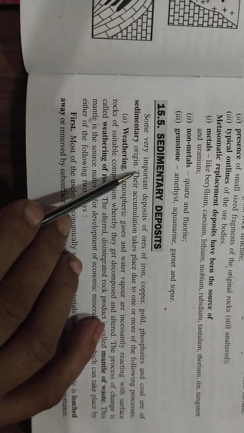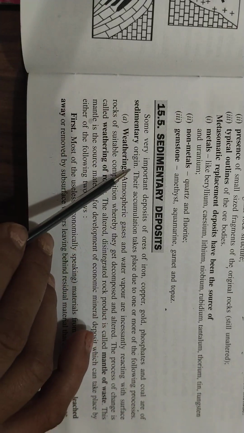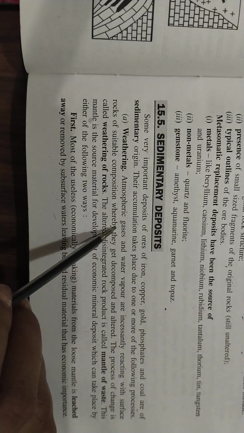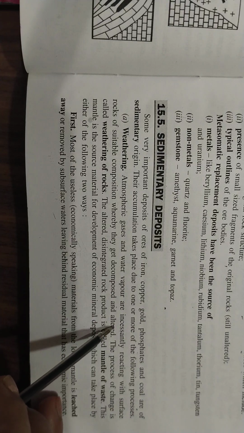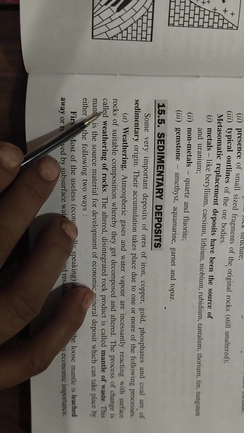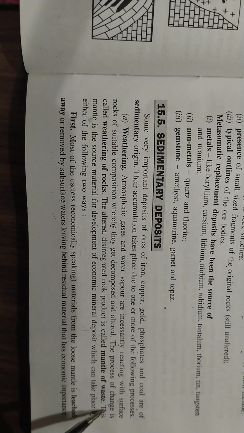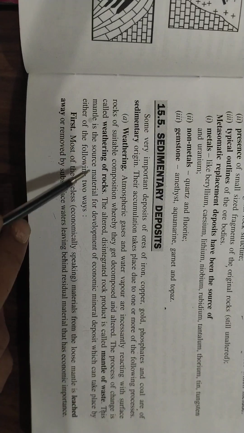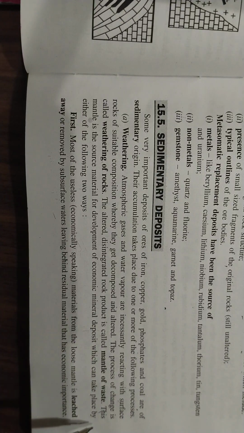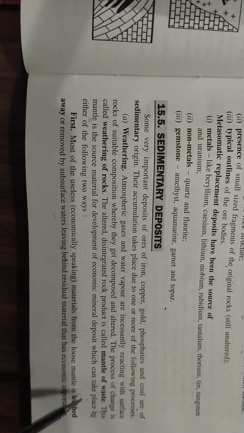Sedimentary deposits. Some very important deposits of ores of iron, copper, gold, phosphates, and coals are of sedimentary origin. Their accumulation takes place due to one or more of the following processes. Weathering: atmospheric gases and water vapor are incessantly reacting with the surface rocks of suitable compositions, whereby they get decomposed and altered. The process of change is called weathering of rock. The altered disintegrated rock product is called mantle of waste. This mantle is the source material for development of economic mineral deposits, which can take place by either of the following two ways.